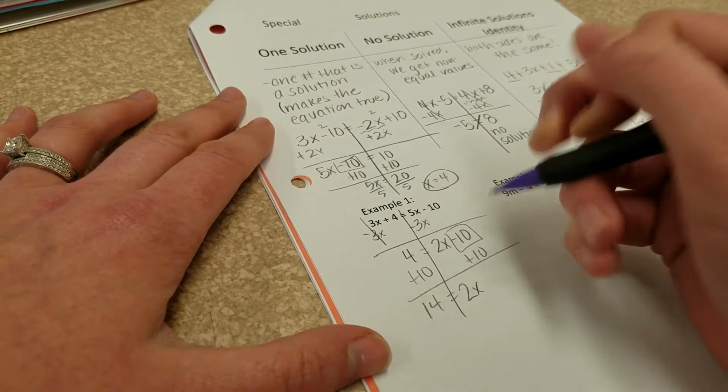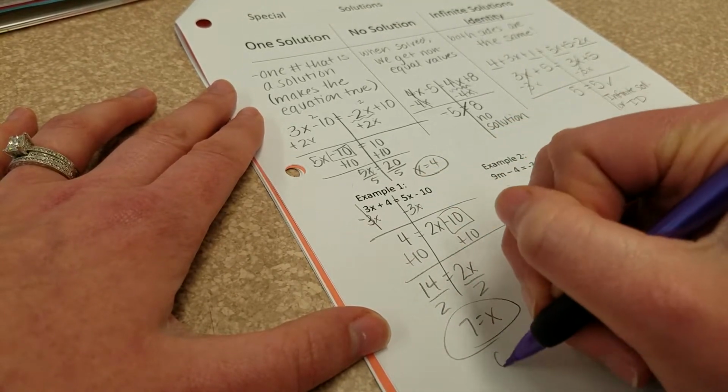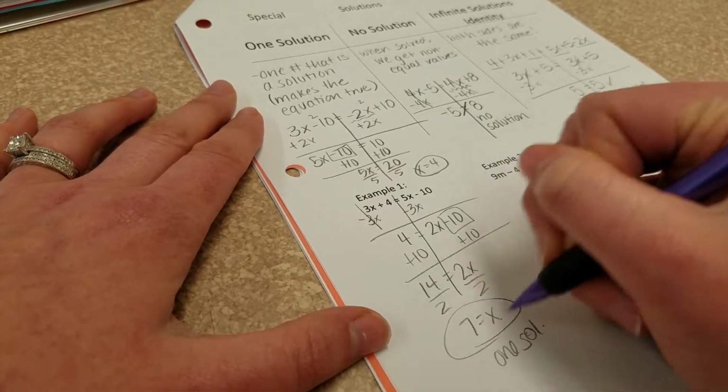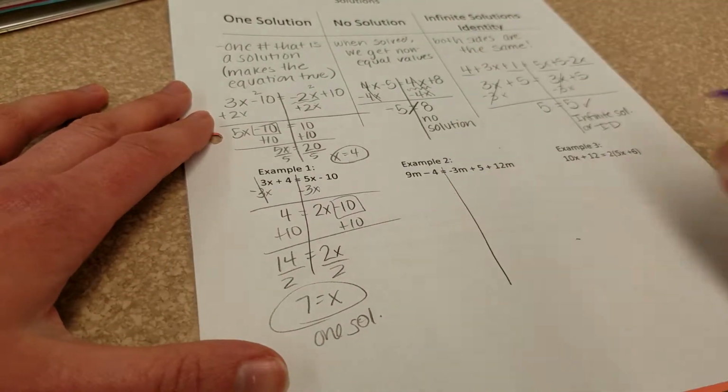14 equals 2x. 7 equals x then. This is a one solution situation. There's one number that's going to actually work for x. Look at example number 2.